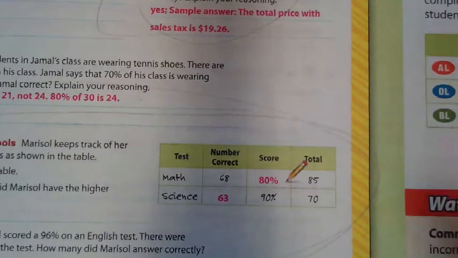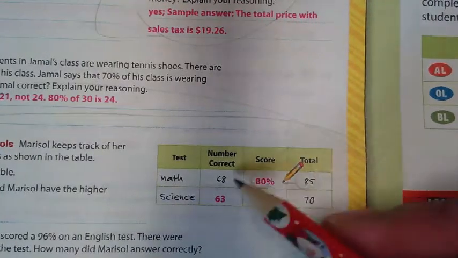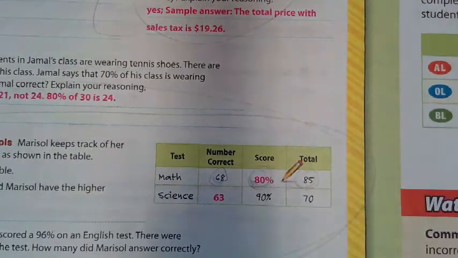Okay. We have a test, right? We have 68 correct. And we want to know the percentage. Again, let's look at the... We're trying to figure out what the percentage was, or is. This is our total. This is what we got right. That's our percentage. Okay.